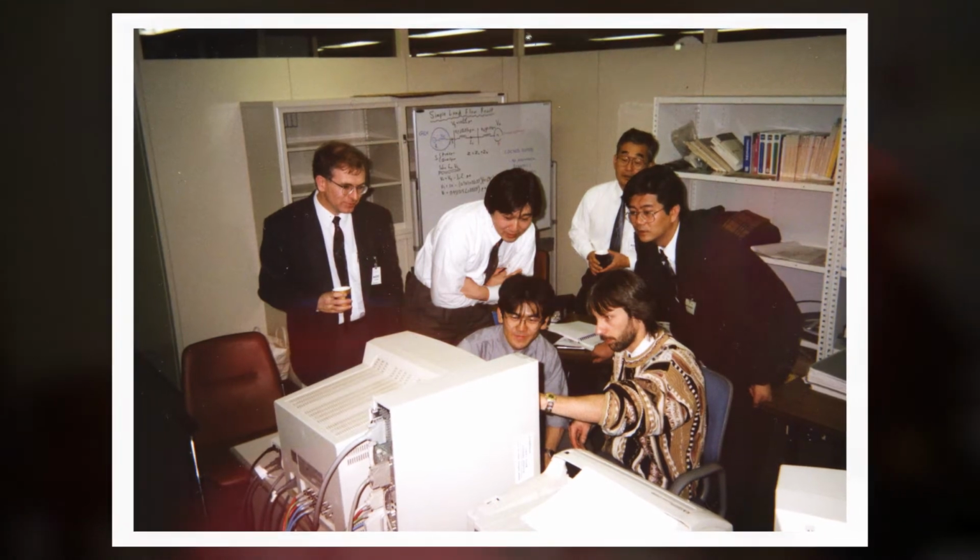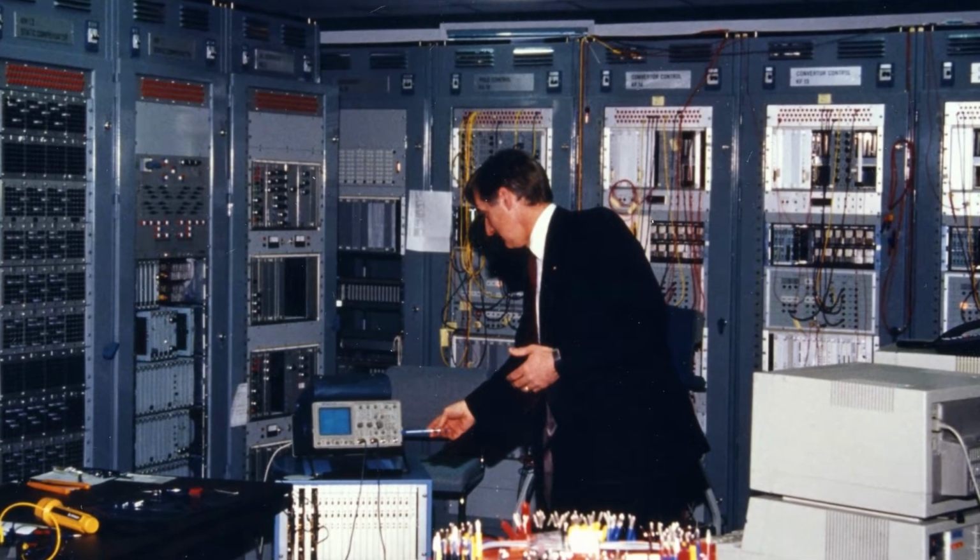The research was done as a result of a need from Manitoba Hydro. Manitoba Hydro, of course, operates one of the most complex HVDC systems in the world. And controlling and protecting that HVDC system is a big deal.